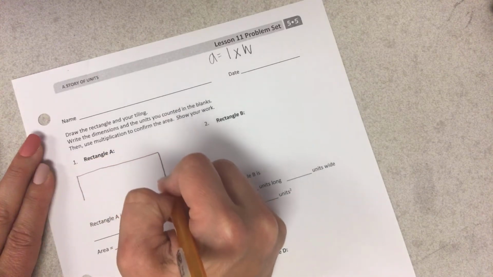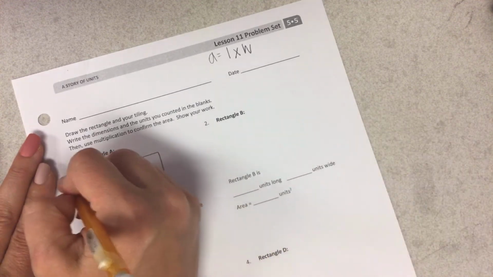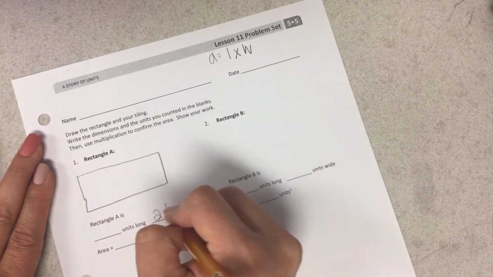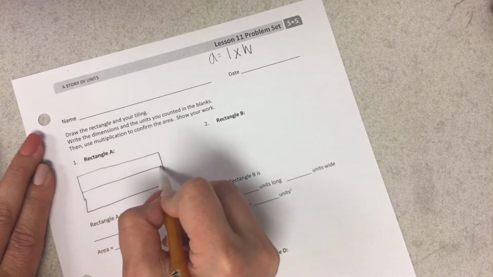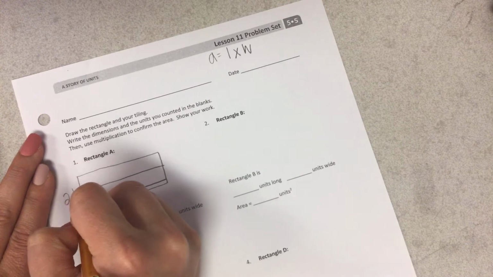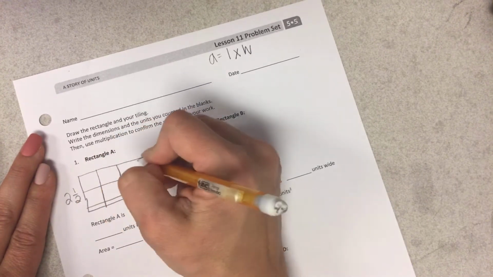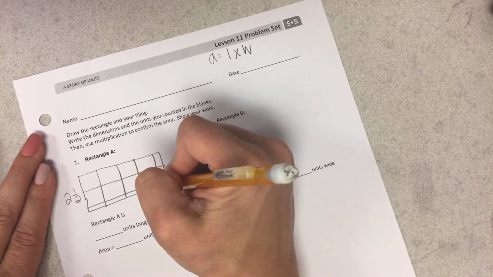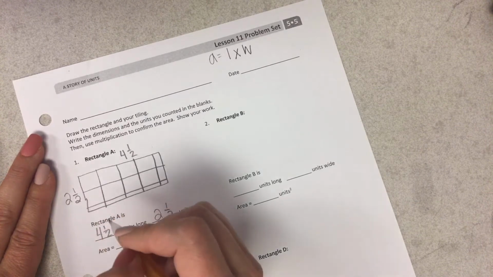So I'm going to go ahead and start off with rectangle A. I'm going to draw rectangle A, and I am going to say that the width of my rectangle is going to be 2.5. So I'm going to draw 2, and then I'm going to make one little half down here just to show that I know that this is 2.5. And then up here, how long it's going to be is going to be 4.5. So 1, 2, 3, 4, and then here's my little half. Okay, so it's going to be 4.5.